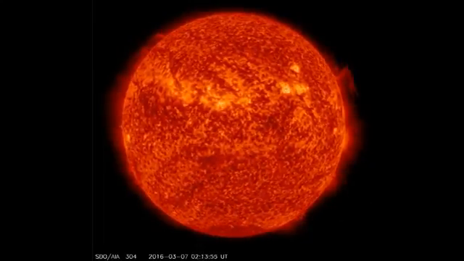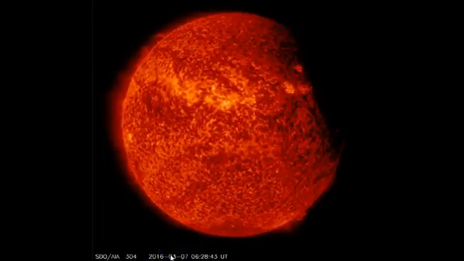March the 7th, 2016. Guys, I had a couple questions. One is this particular image, and this is from the Solar Dynamics Observatory. It is a satellite that is looking at the sun and giving you an Earth perspective view. In other words, it's an Earth-facing image. Now, what you're seeing is a shadow on the sun.